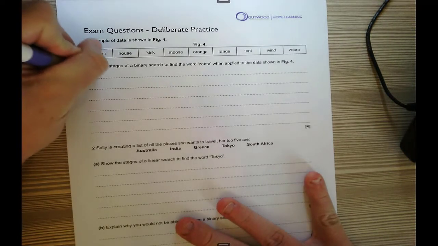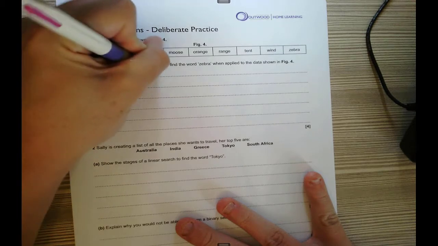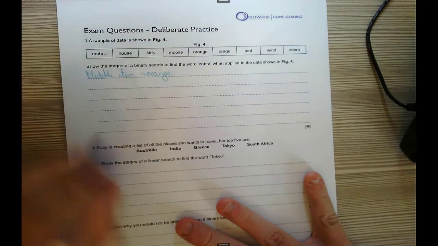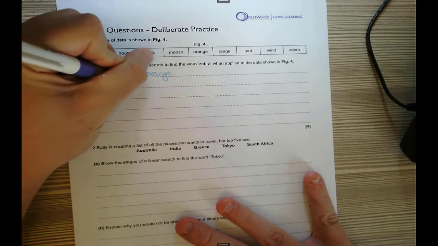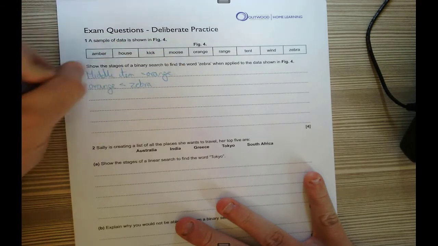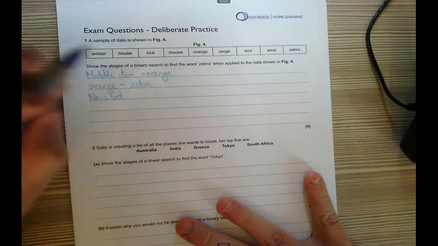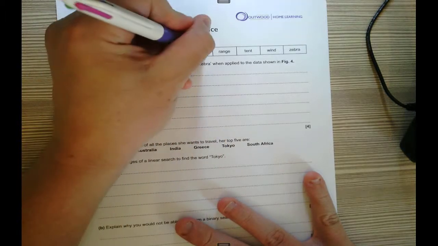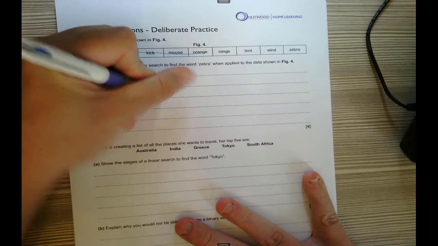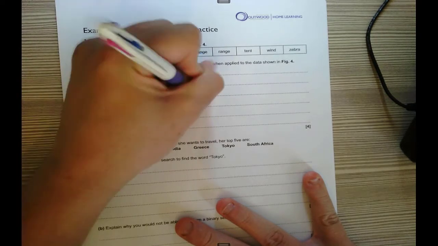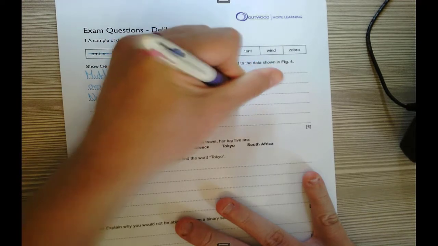So, I'm going to write middle item equals orange. Then I'm going to compare it to zebra. So orange is less than zebra. And then I'm going to create my new list. So because orange is alphabetically less than zebra, I can get rid of all of them. So my new list becomes range, tent, wind, and zebra.